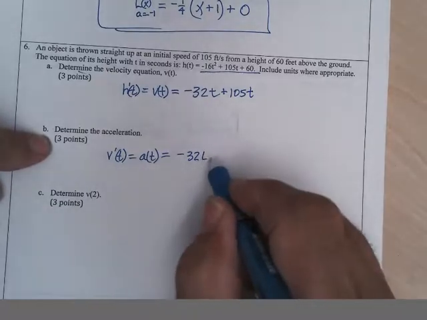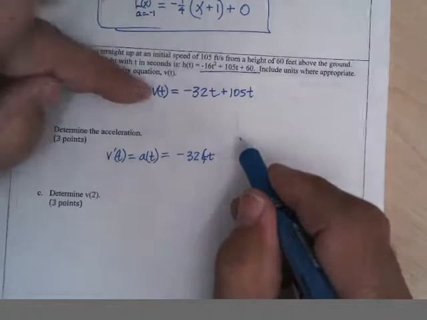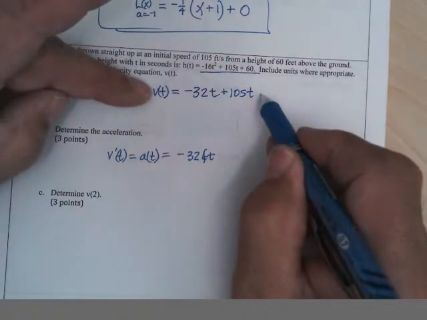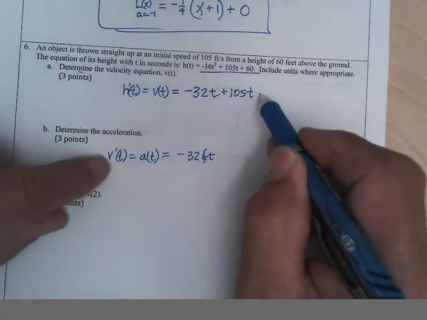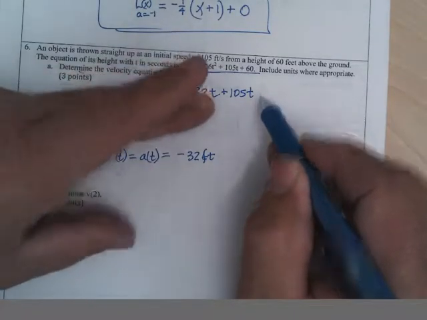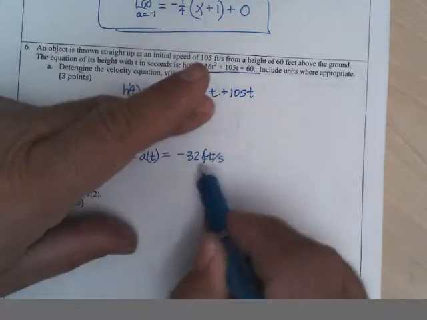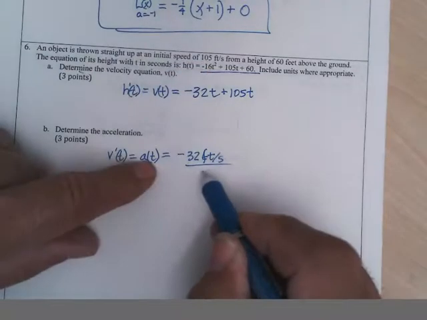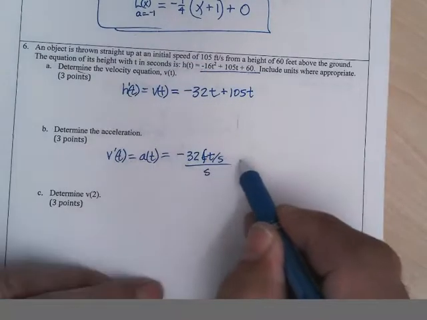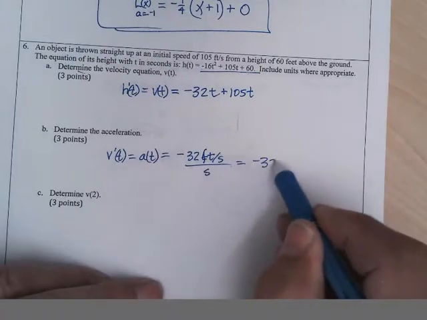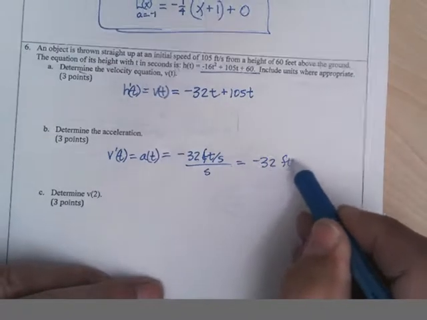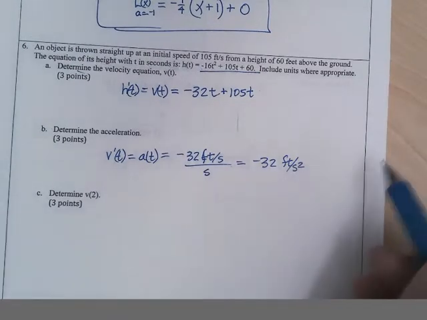The velocity is in feet per second, so the derivative of that would be the change in velocity, feet per second, over the change in time, in seconds. So it's negative 32 feet per second squared.